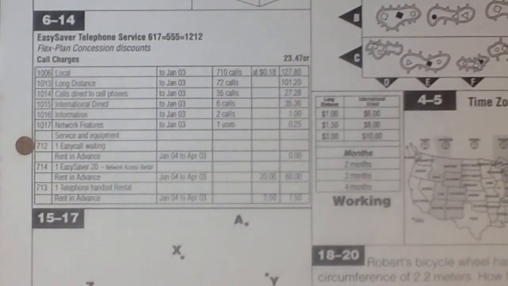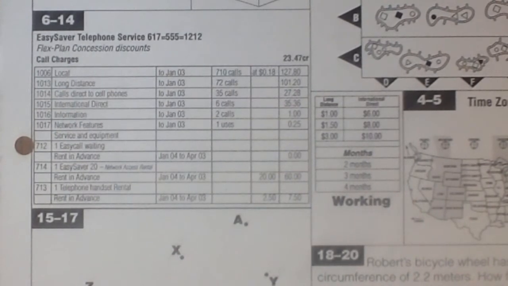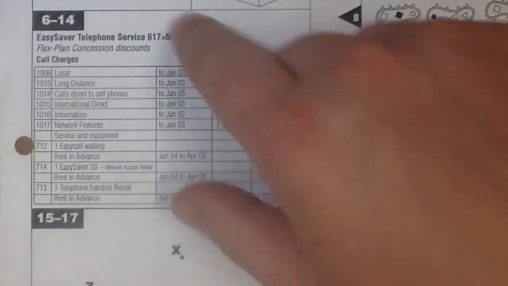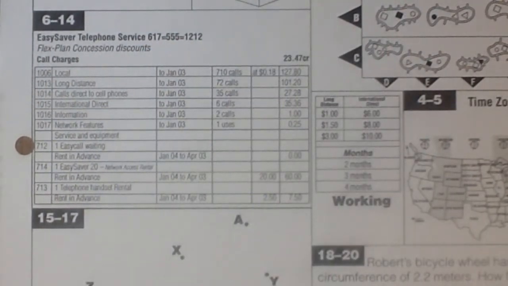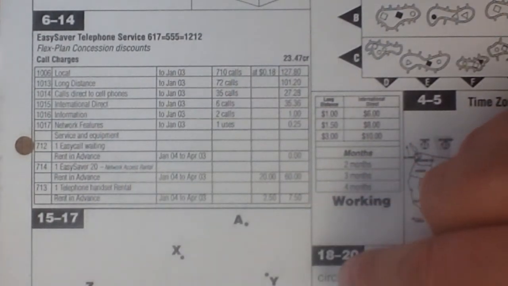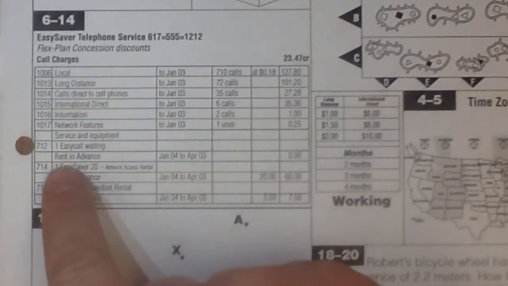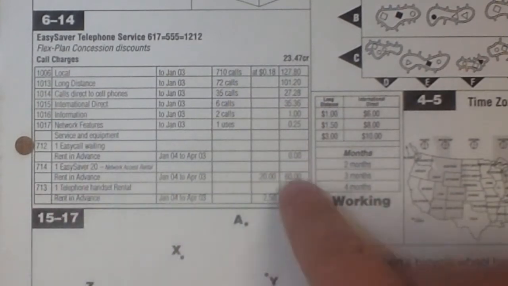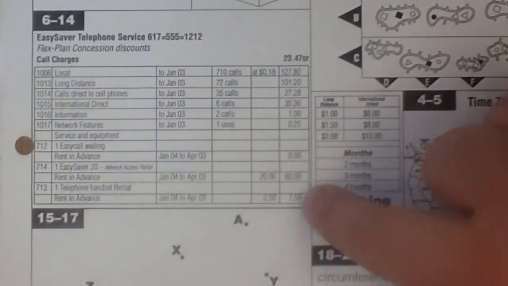So one more time. Phone lines and telephones are owned by the telephone company, and subscribers pay rent on these in advance. Items 712, 713, and 714 give details of this. How much does the subscriber, or the person who has this bill, pay in advance on the rental fees? So you'll notice rent in advance, total, rent in advance, total.